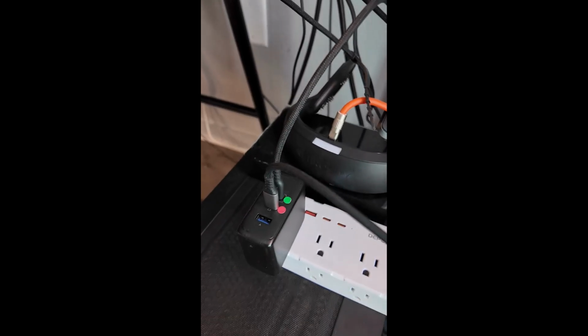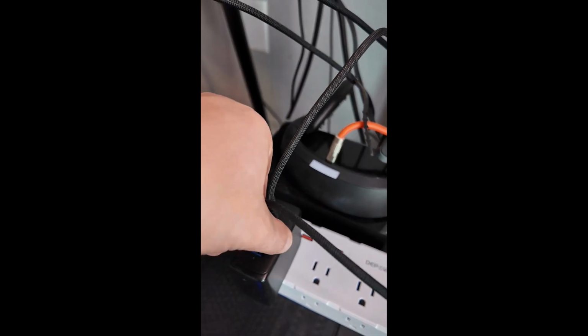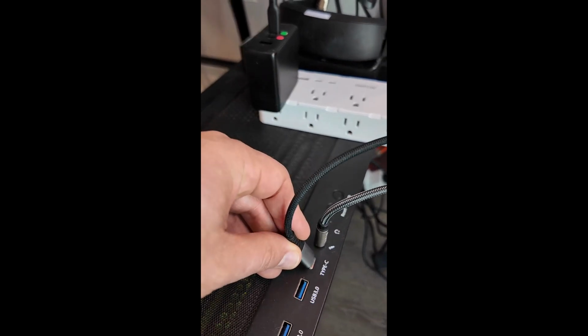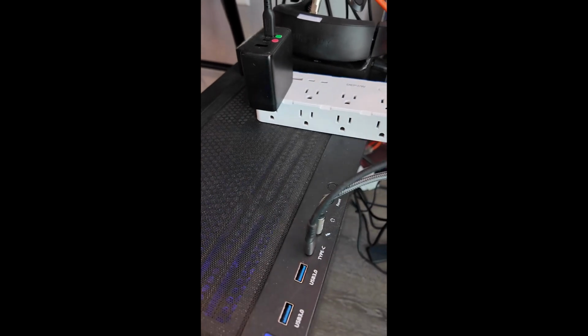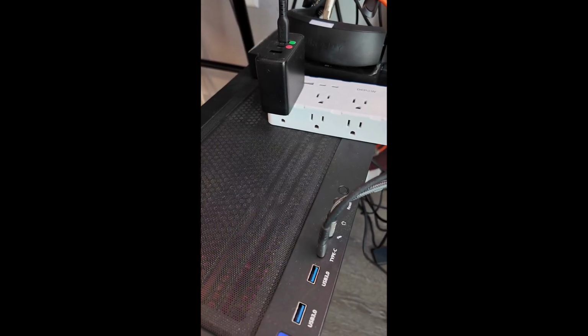We're going to go to the red dot cable here. It's a USB-C to C. We'll take it out of the power connector, and then we'll plug that USB-C cable right into the computer. Now this is wired all the way through, so it should pass data.